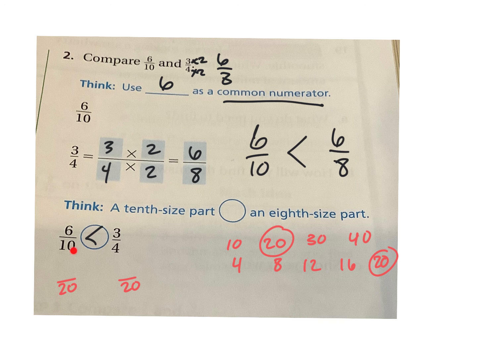So how do I make 10 become 20? I do 10 times 2, right? 10 times 2 is 20. Do the same to the best friend. 6 times 2 is 12. How do I make 4 become a 20? It took 1, 2, 3, 4, 5 times. So I multiply 4 times 5. So I will multiply 3 times 5 as well to keep it equivalent. And 3 times 5 is 15. Now that my denominator is the same, I can see there's more 15 than 12.